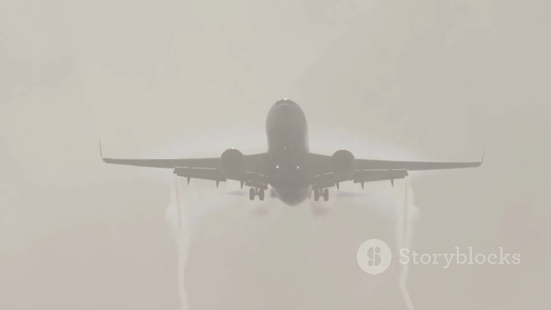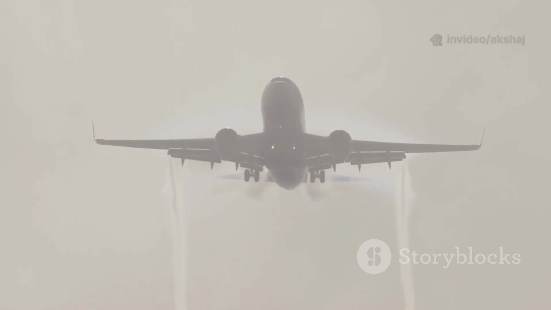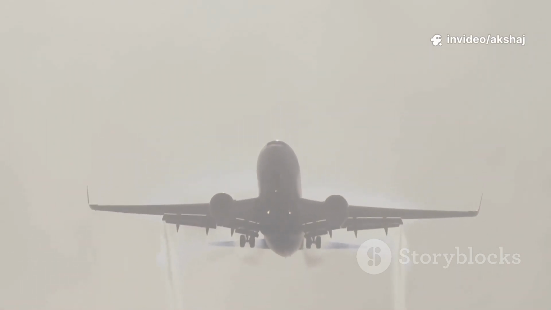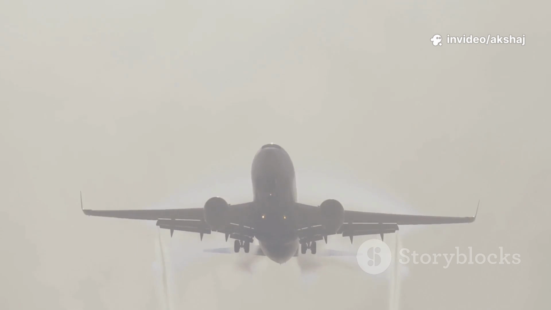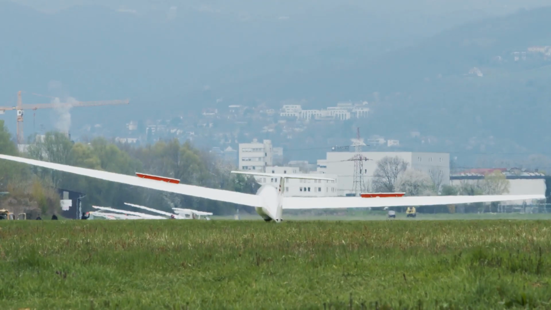Fly slow and you need more lift, so you crank up the angle of attack and those vortices get wild. That's why takeoffs, climbs, and tight turns are draggy affairs. Gliders fight back with long, skinny wings and clever winglets to tame those vortices.